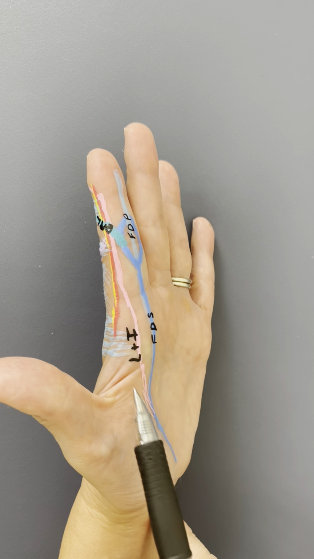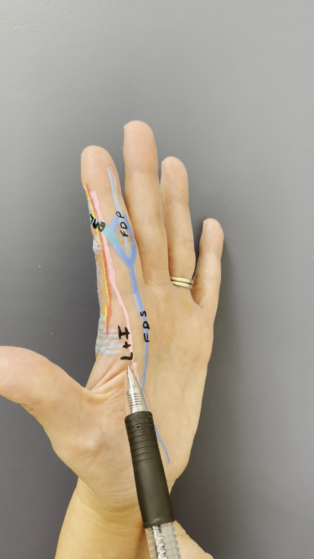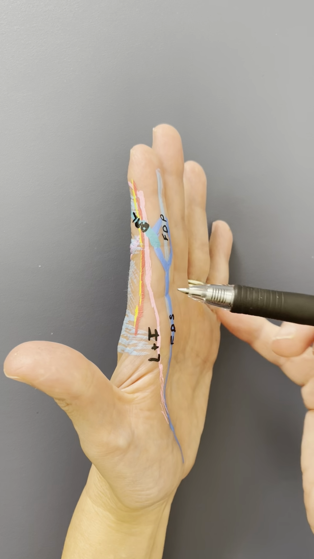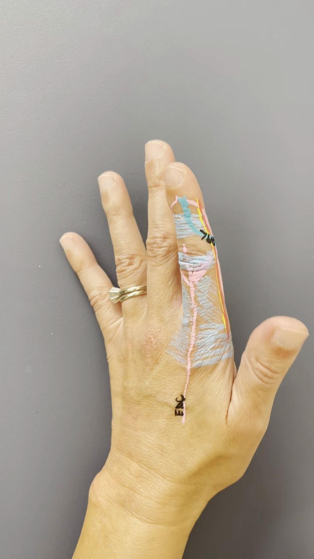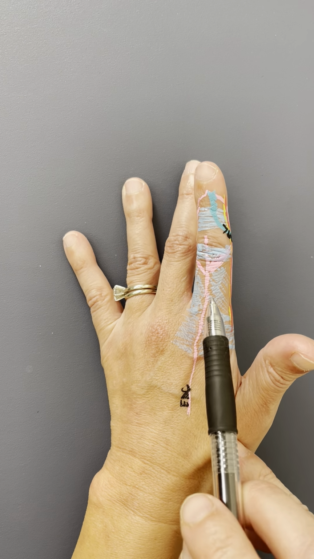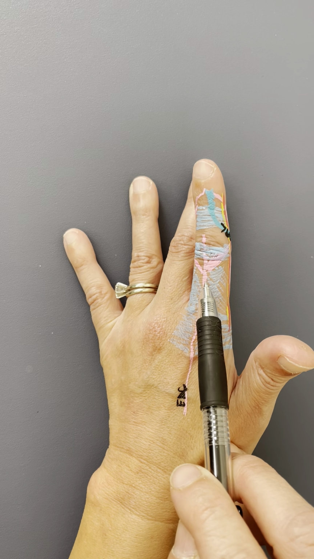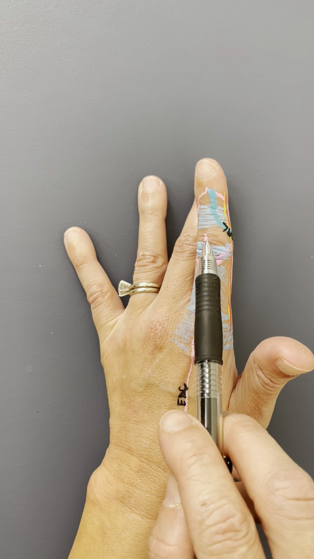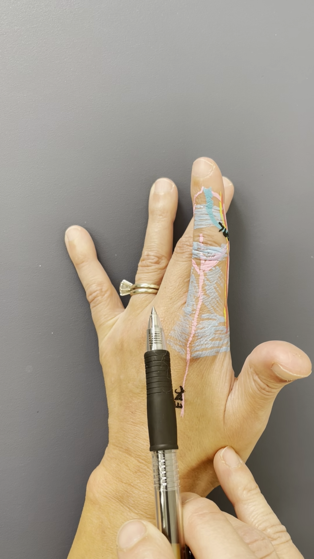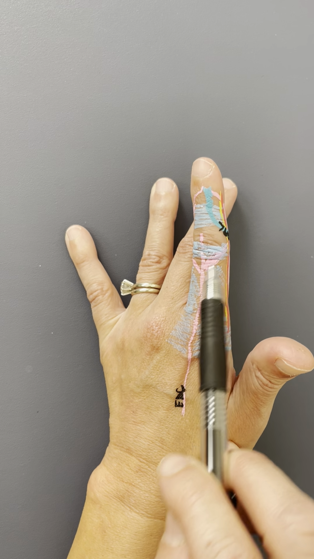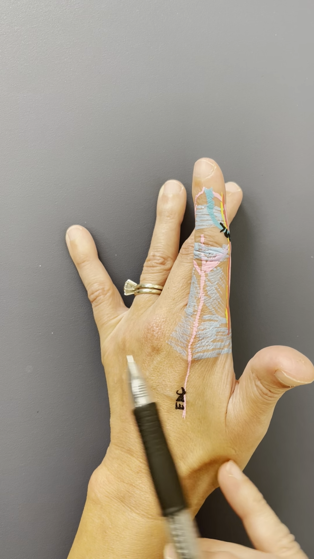Then the intrinsics are contributing to the lateral bands. We've got the lumbricals and the interossei that help form these lateral bands, along with the EDC, because the EDC is going to split into three. It's going to insert at the base of P2, but then it's also contributing to the lateral bands.